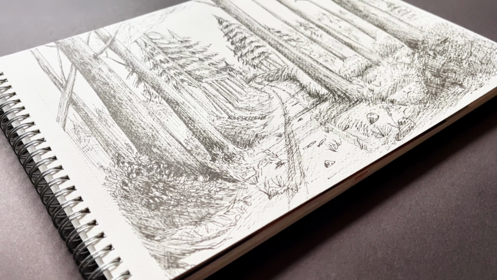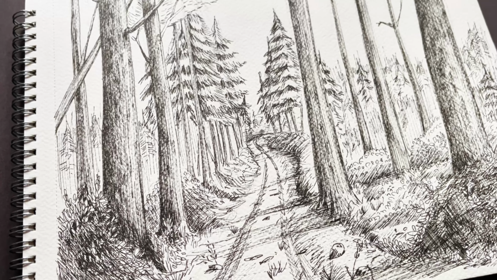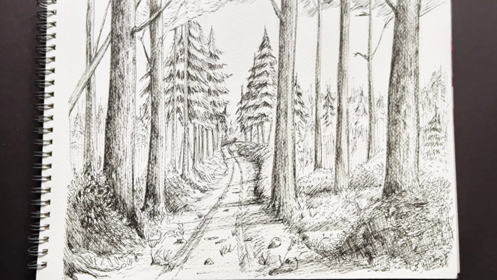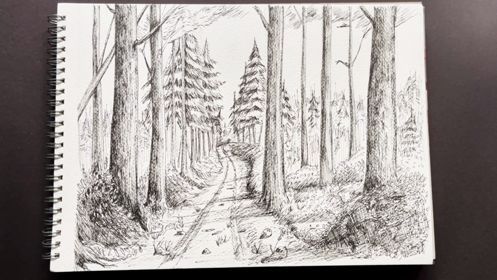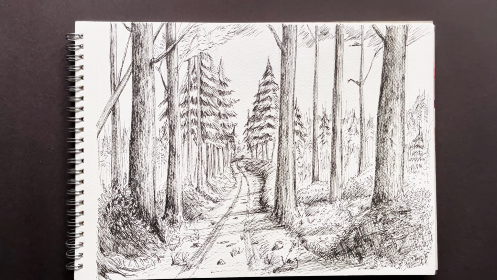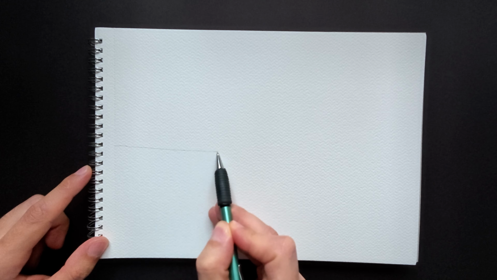Ever wonder how some drawings just pull you in? It's not magic. It's a technique that can transform your nature art from flat to phenomenal. Get ready to discover the secret to creating incredible depth and realism in your forest pass, making viewers feel like they could step right into your drawing.